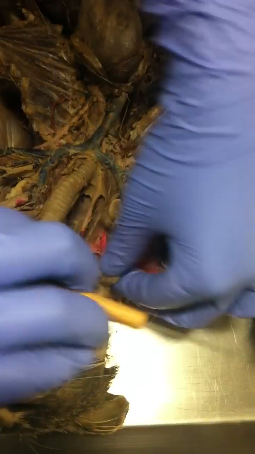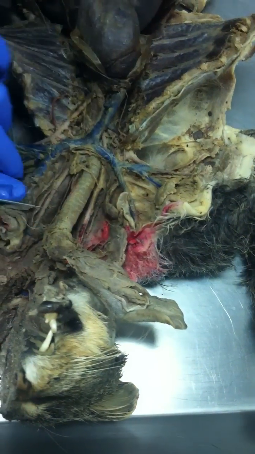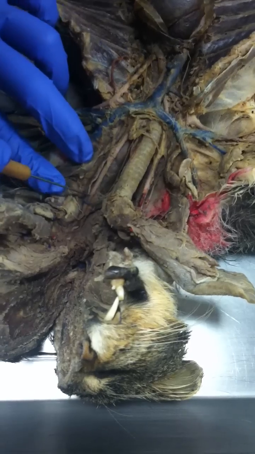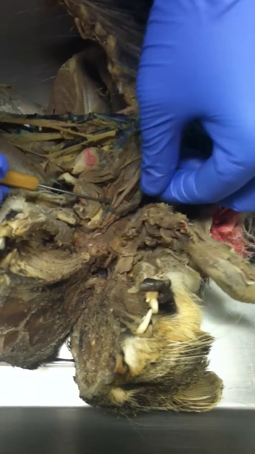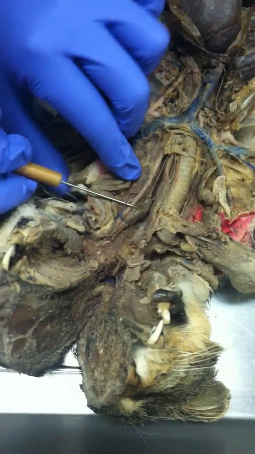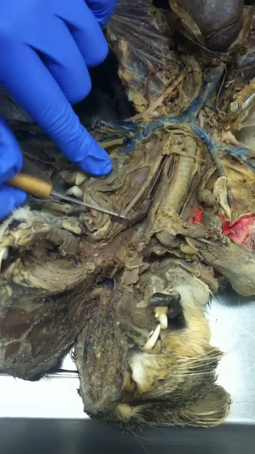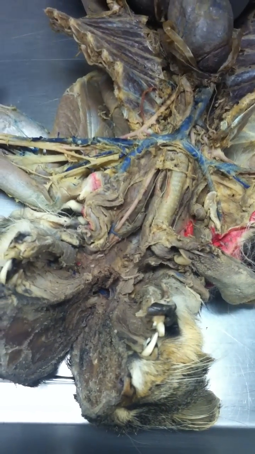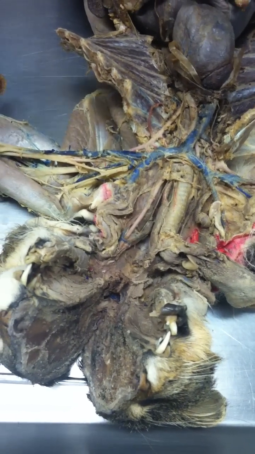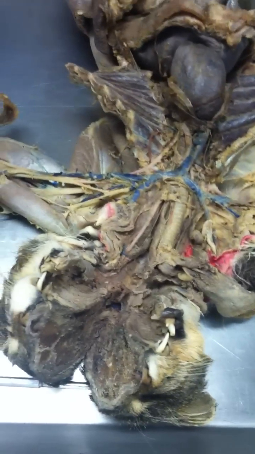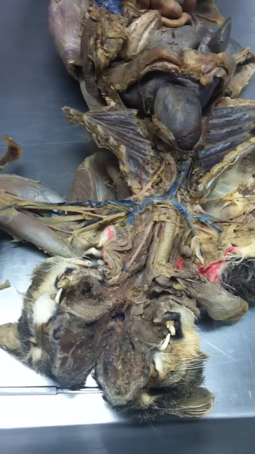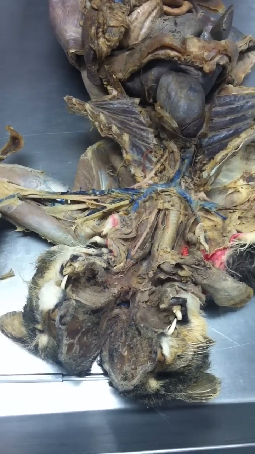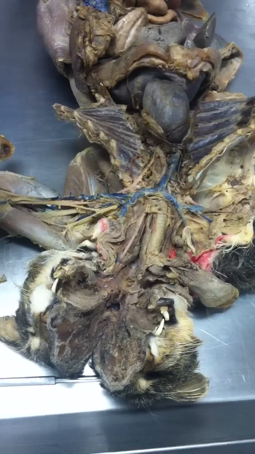The internal jugular vein, I don't know if you can see it very well. You can see a little bit of the bluish structure here, and the color is faded. The external is on the external side, and the internals are inner. The internal jugular veins feed the brain, but the external feeds the outside.